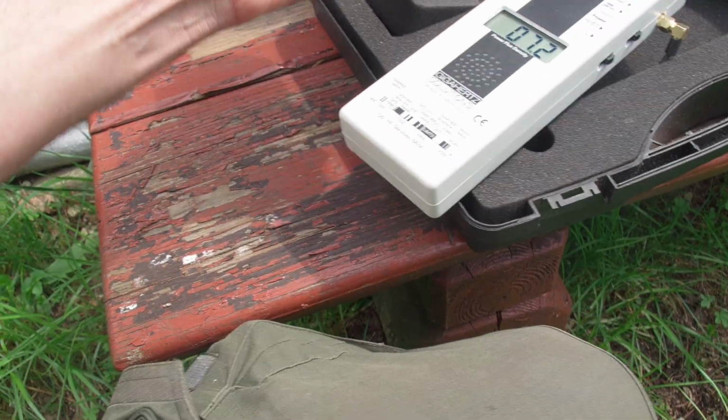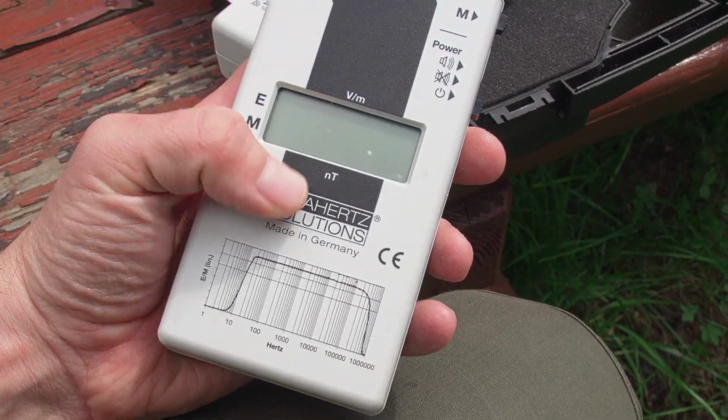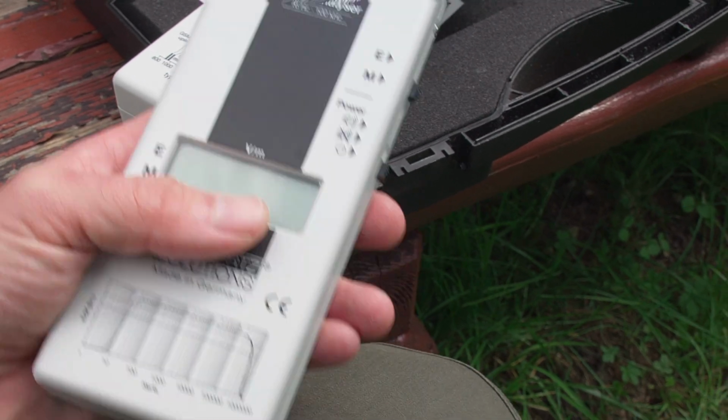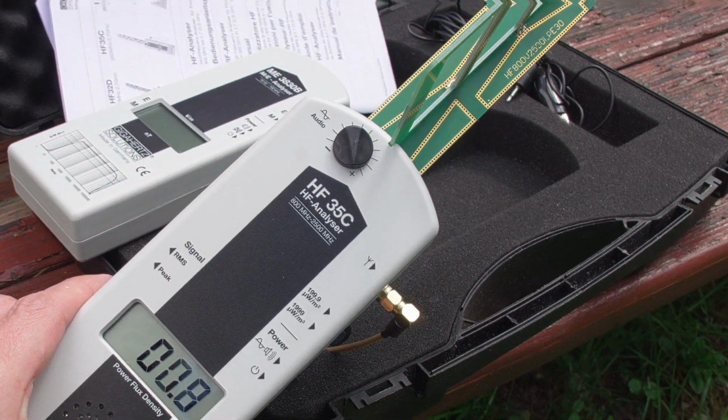That one I cannot present to you because it is mostly for power grids, so it is for totally different measurements. But that one, this is absolutely a beauty. I love it.